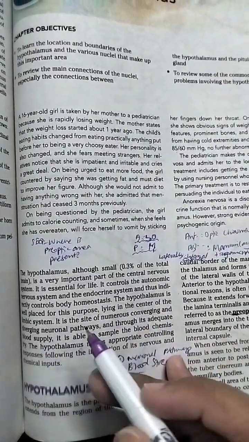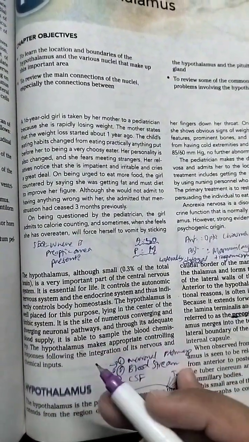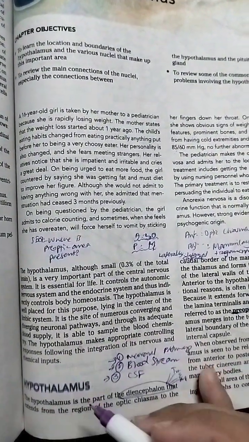It lies in the center of the limbic system. It is a part of the limbic system. It is the site of numerous converging and diverging neuronal pathways and creates adequate blood supply. It is able to sample the blood chemistry. Let's talk about it in detail.